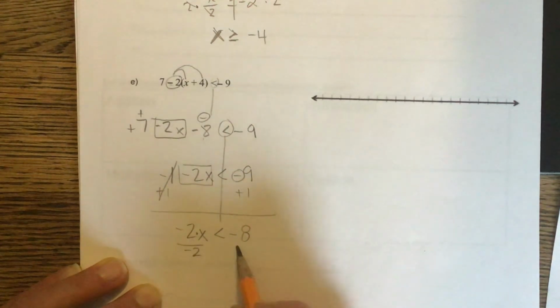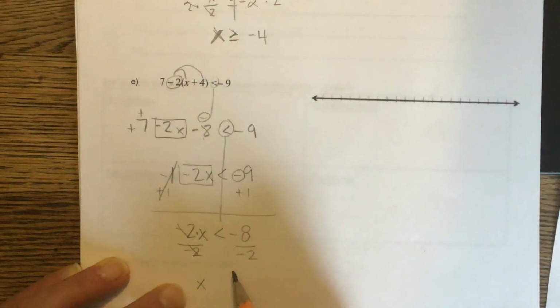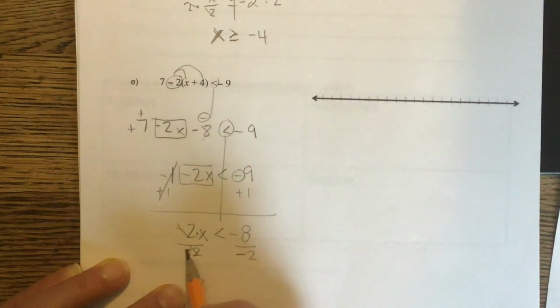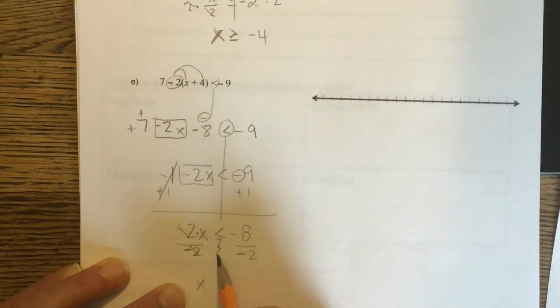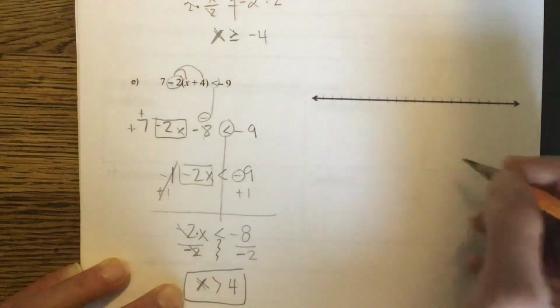So we're going to divide negative 2, divide negative 2. Make sure that's a negative. And what did I just do? I divided by a negative. So I've got to flip that inequality. So x is greater than 4.